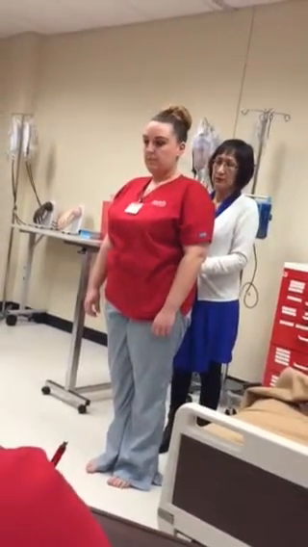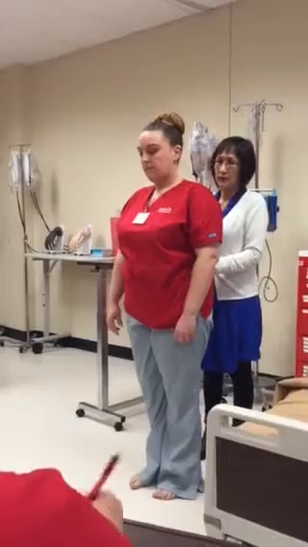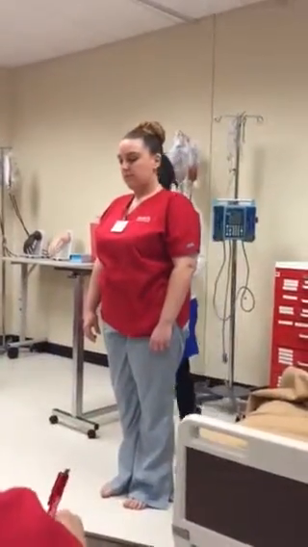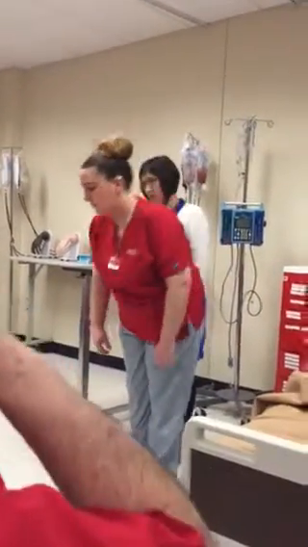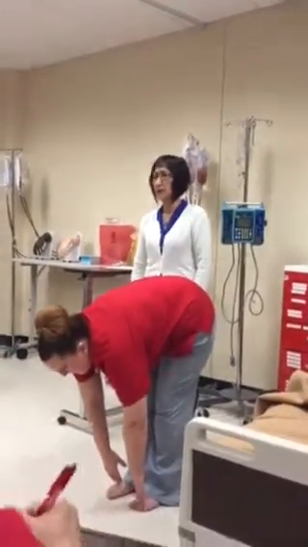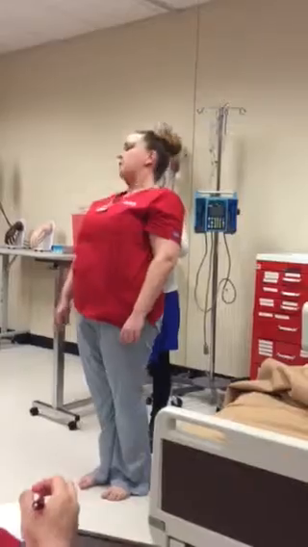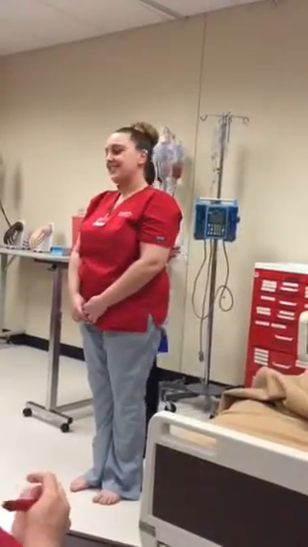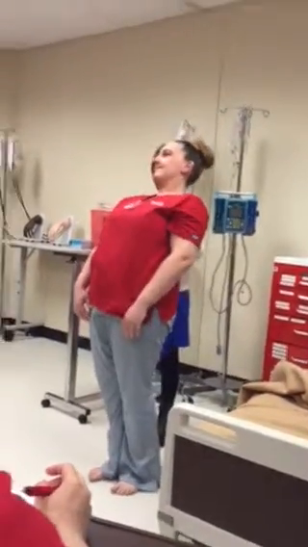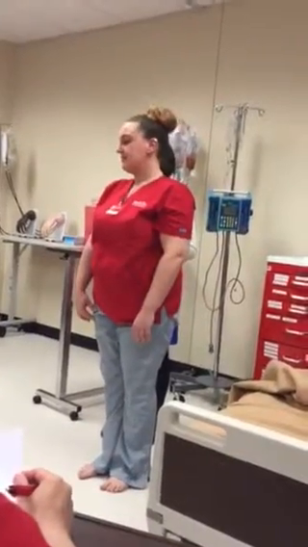So let's recap. For the range of motion of the spine, flexion, touch your toes, 75 to 90. Back to normal position. Extension is 90. Can you please bend backwards? Hyperextension, this is 30 degrees.